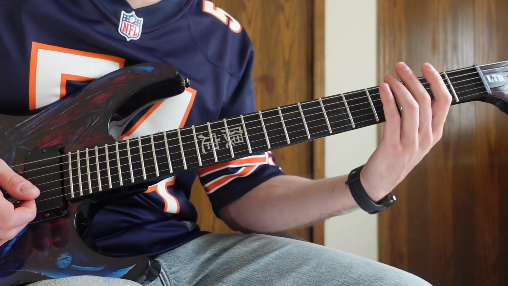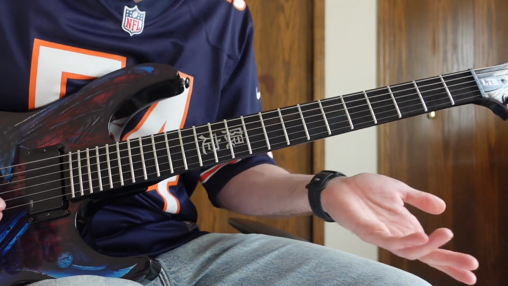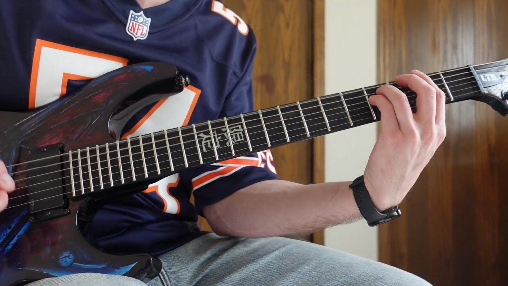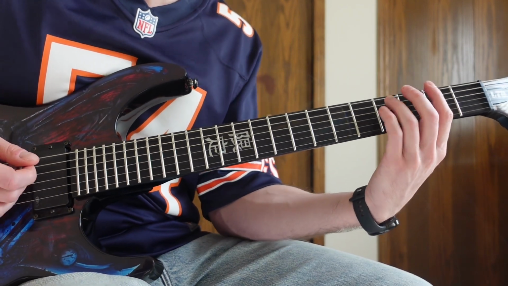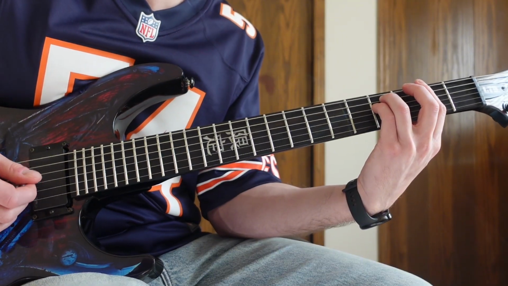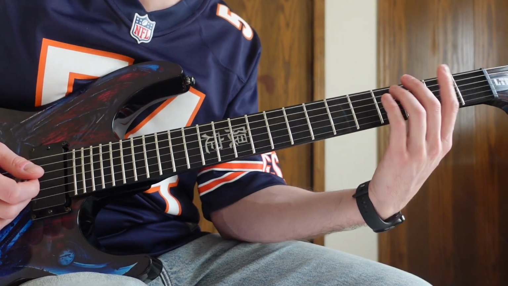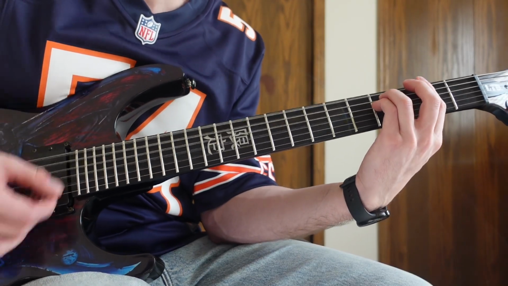Next, that F sharp minor, it is quite literally the same as playing the regular power chord, except you're going to bar everything now. So instead of just 2nd, 4th, you're going to play 2, 4, 4, 2, 2, 2, and you're going to bar that whole section to brighten it up again.